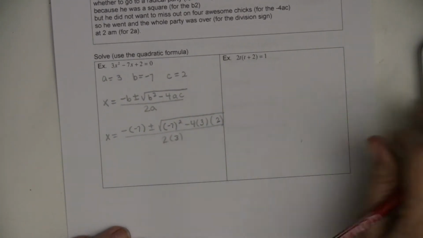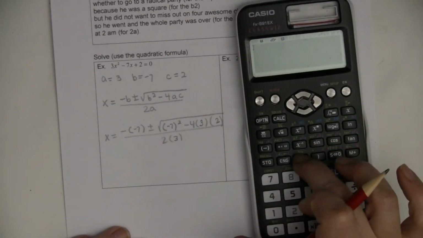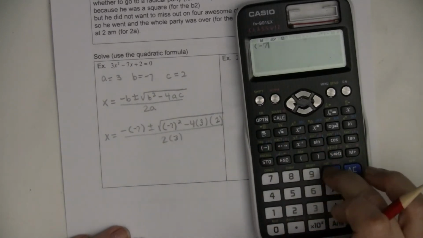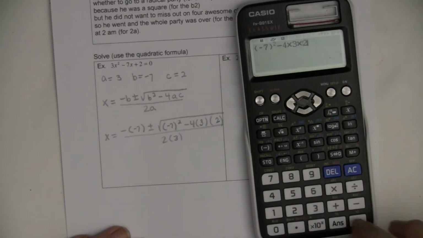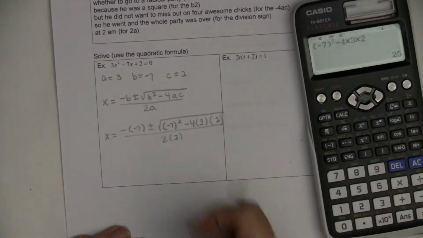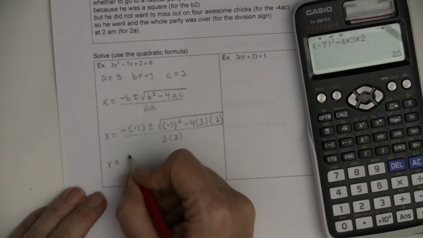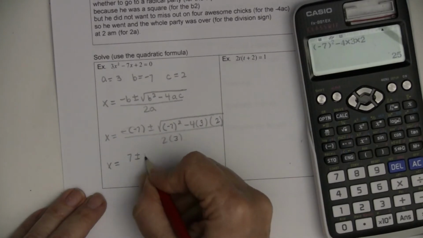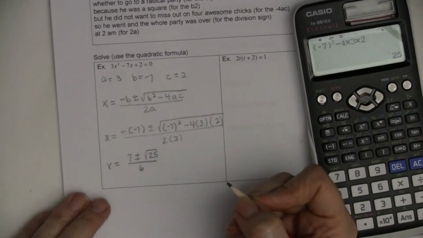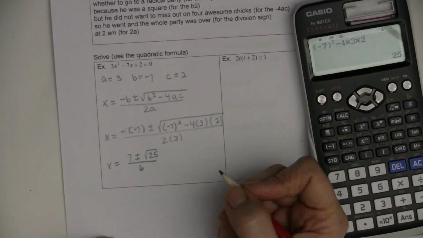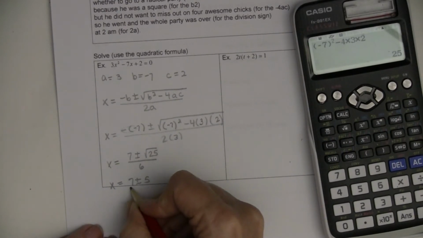So underneath this square root, I can just put in exactly what I have: -7 squared minus 4 times 3 times 2. So I have the square root of 25. So this is x equals, and this right here is a double negative, which is positive, 7 plus or minus the square root of 25 over 6. Now good news, the square root of 25 is 5. So x equals 7 plus or minus 5 over 6.